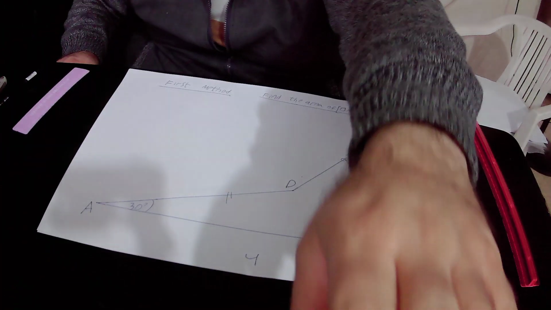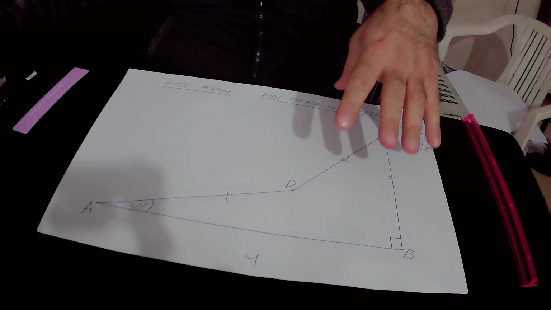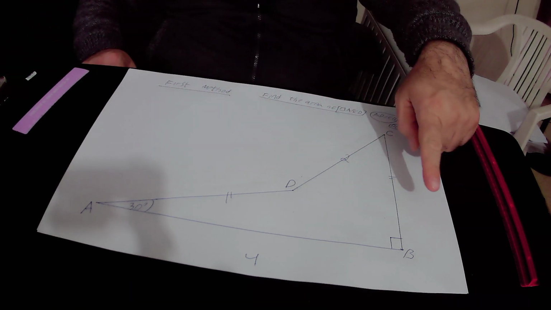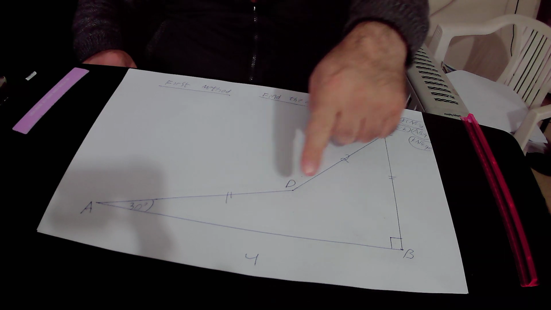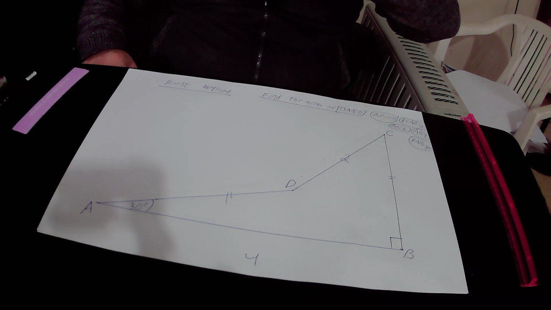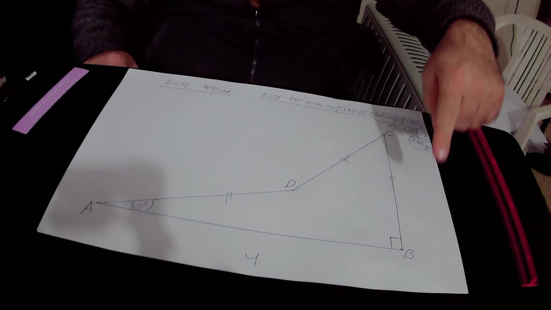Hello, in this lecture we will find out the area of quadrilateral ABCD using two different methods. In the drawing we have quadrilateral ABCD. We know that side AB of this quadrilateral equals 4 units, side CD equals 2 units, and we also know that side AD equals side CB.